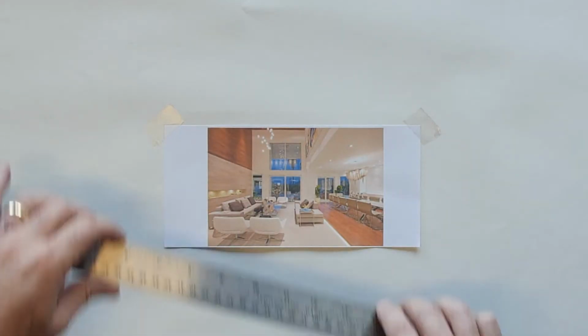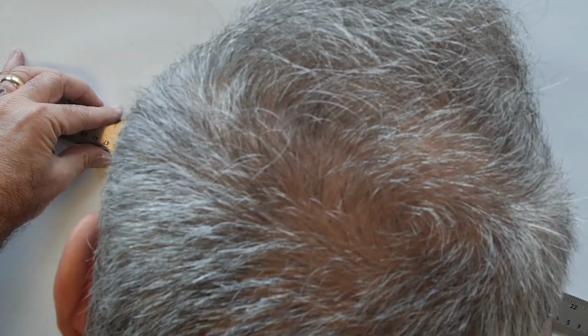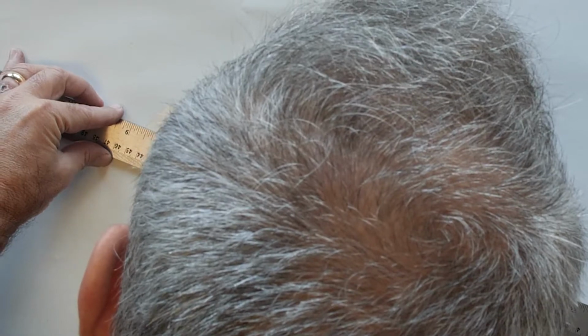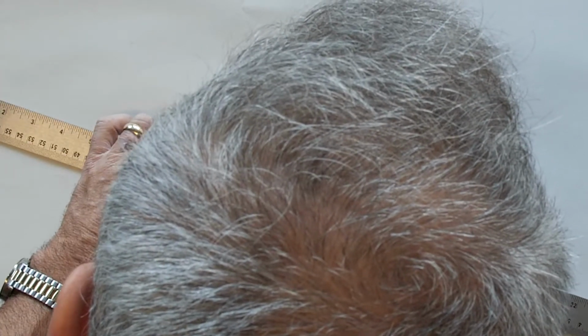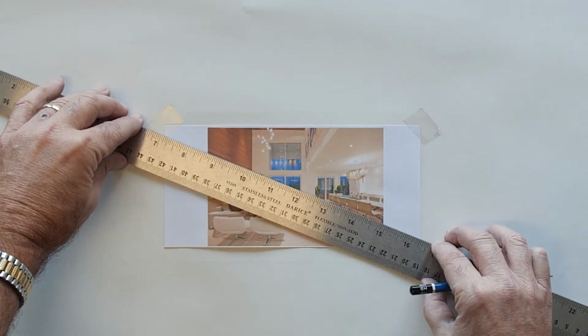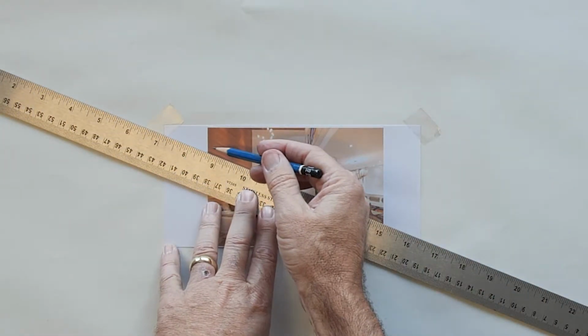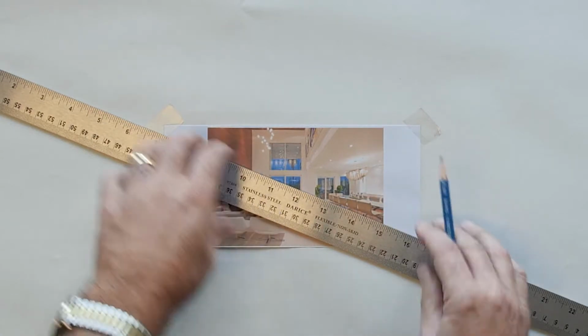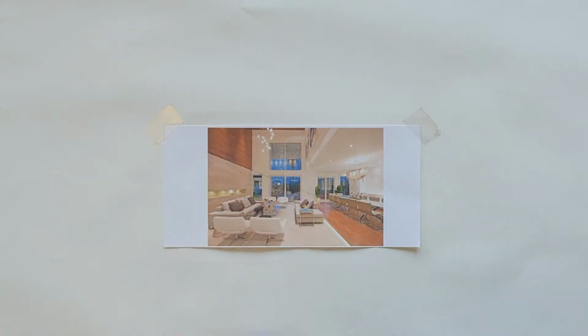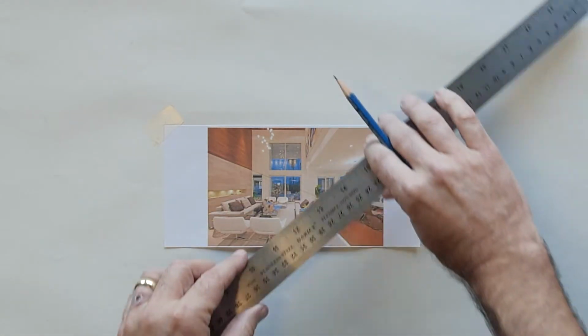So we have to make sure that we're lined up right on the edge, right on this edge here where the two tones meet. And then we're going to follow that edge in to the back wall. And then we'll find something on this side.